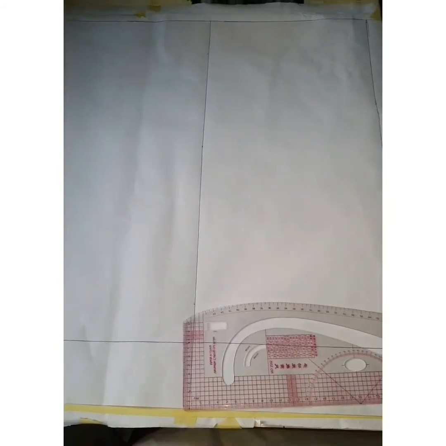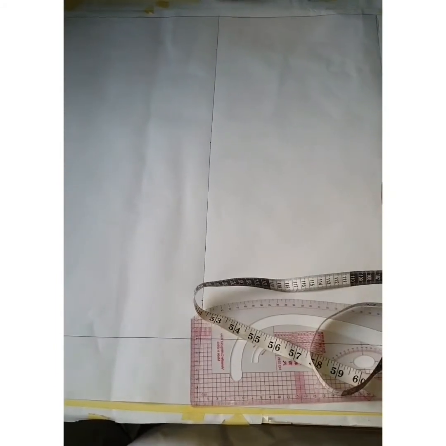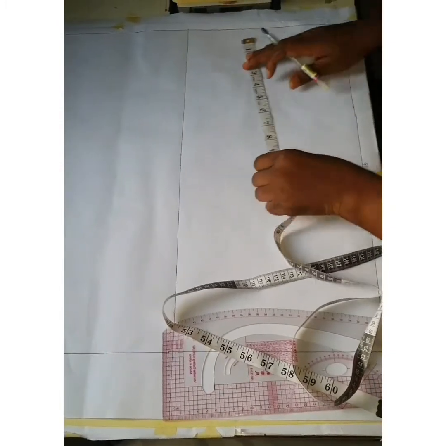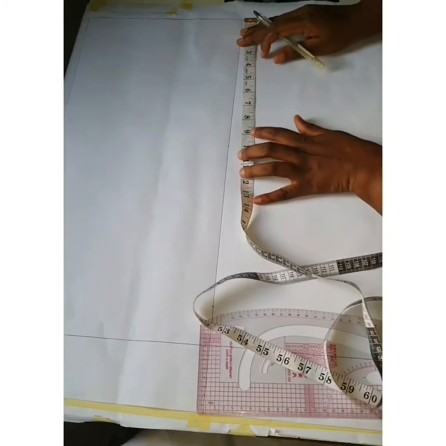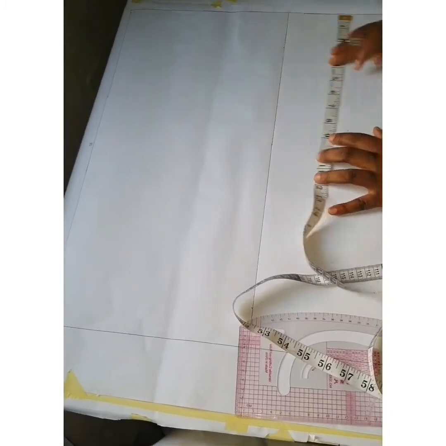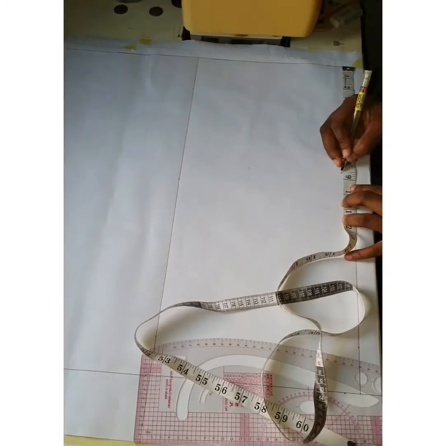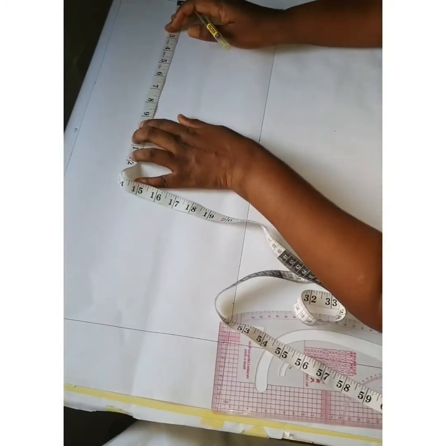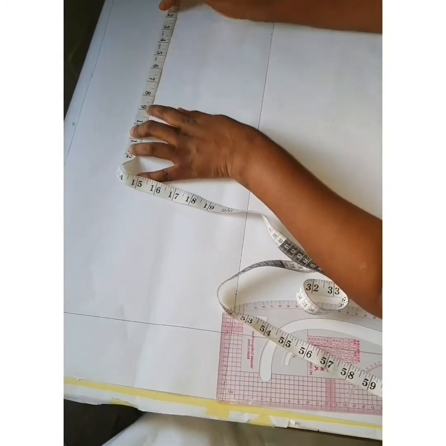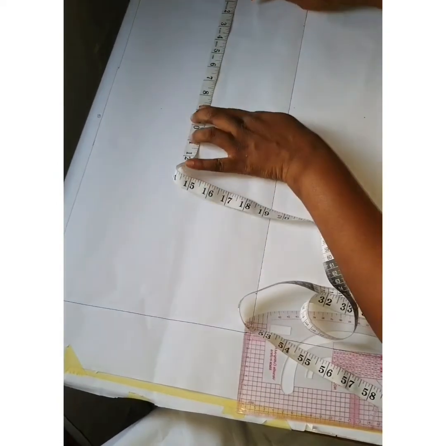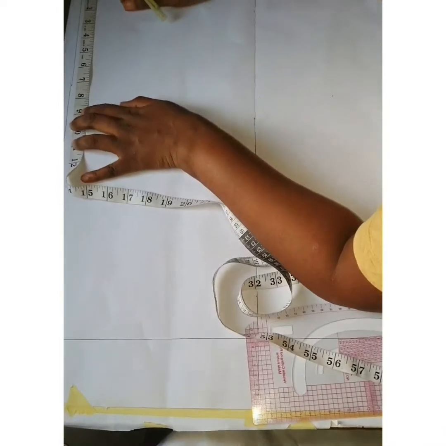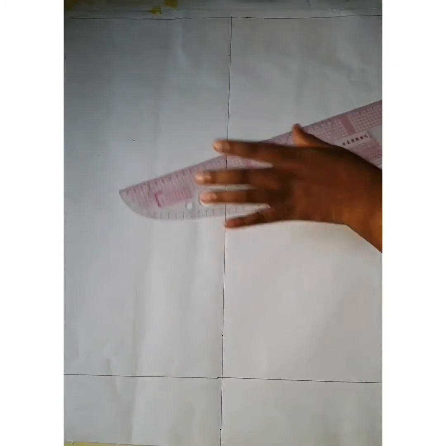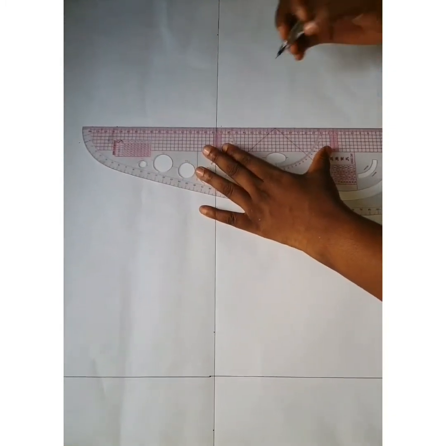So the next thing is make sure your waist to hip, which is 8.5, at the center front, and the same thing applicable to the back. Sorry, 8.5. Then take your ruler to join the line.